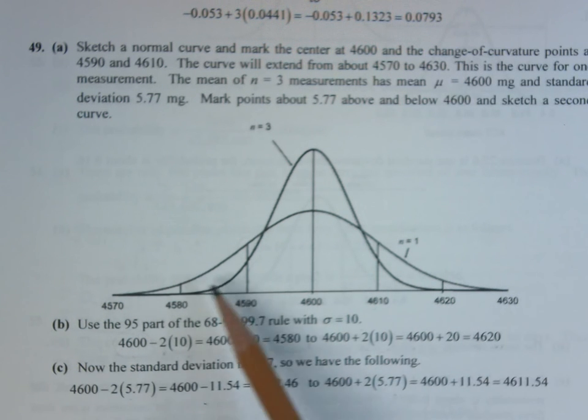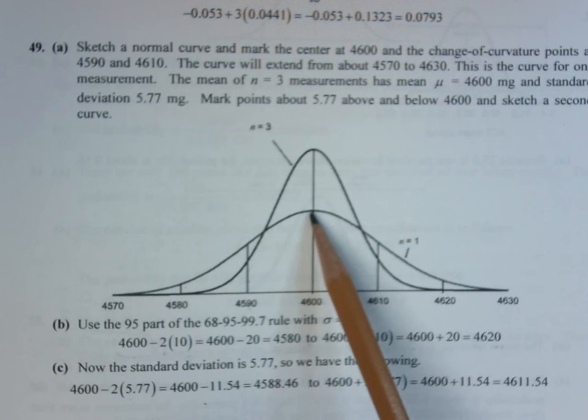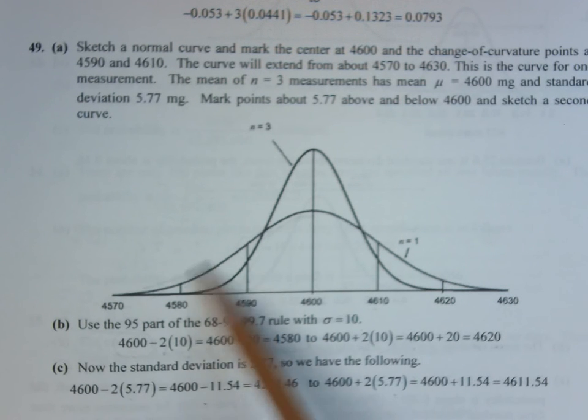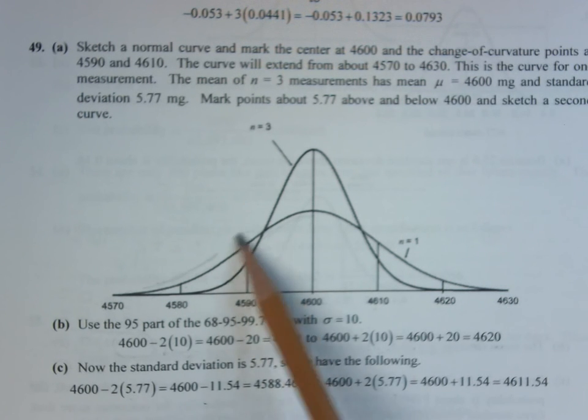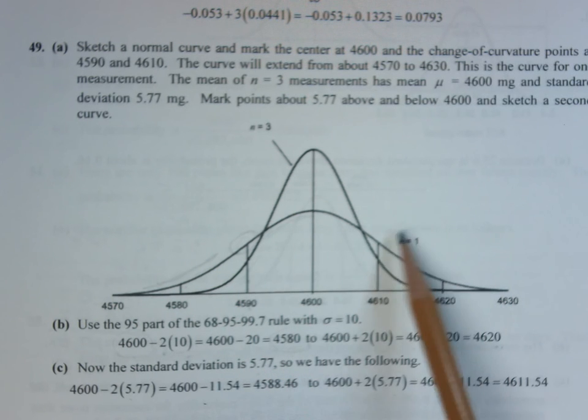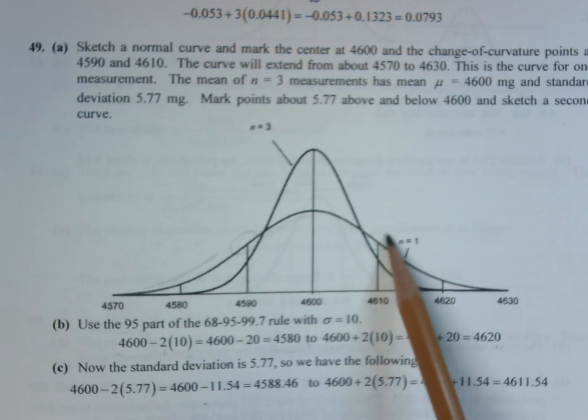Now keep in mind your curvature points. You'll notice that it's concave down here, and then it changes to concave up here. That change will take place at that point where this first standard deviation is. Something to remember from earlier in the year.